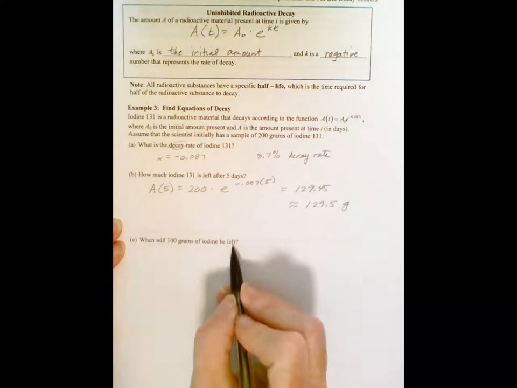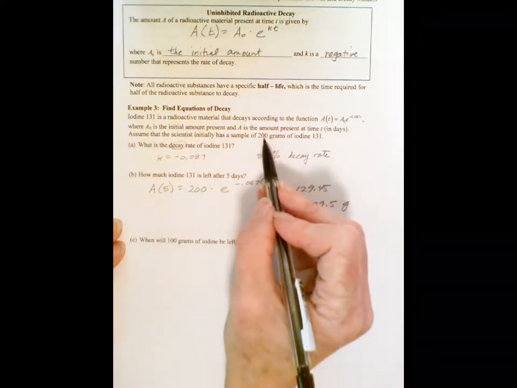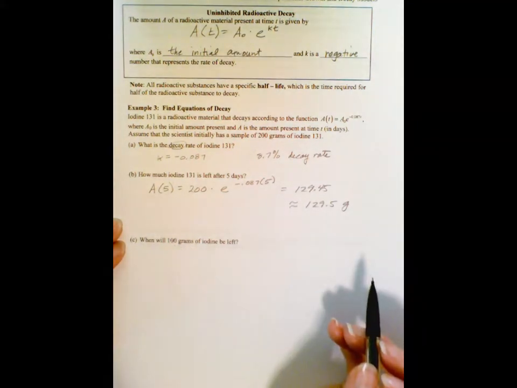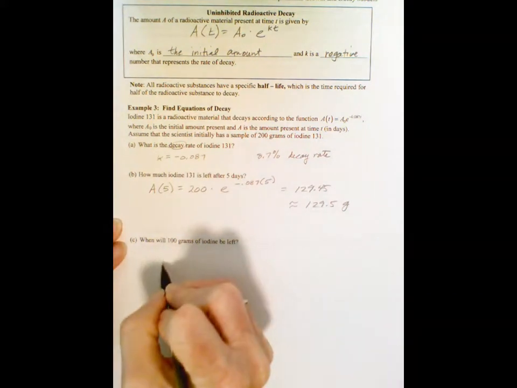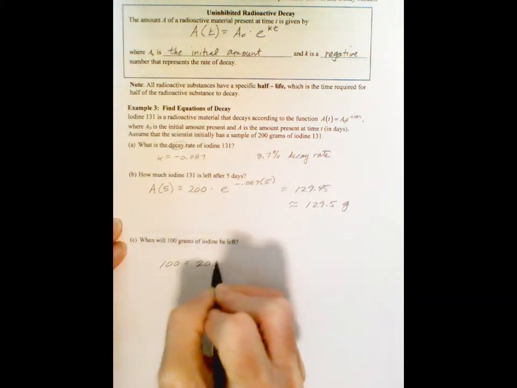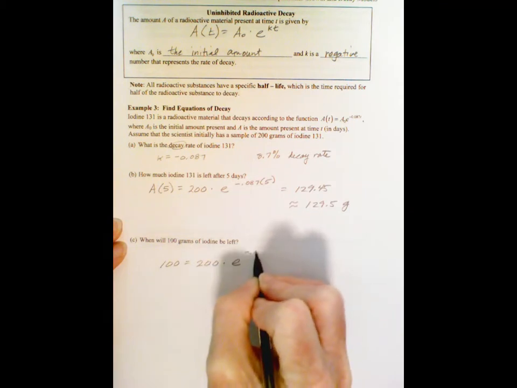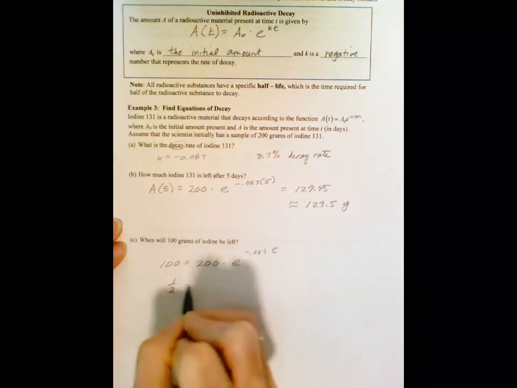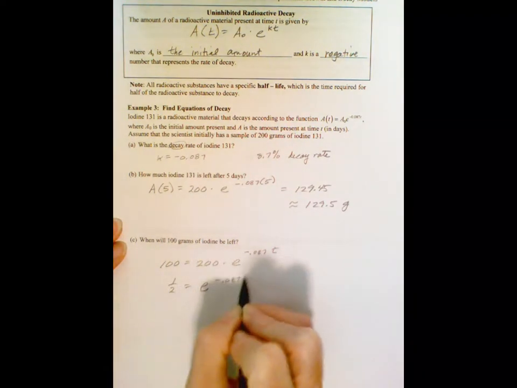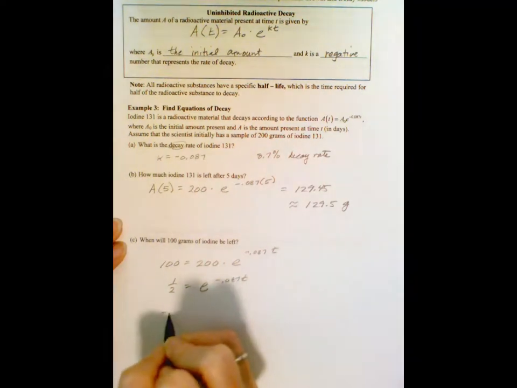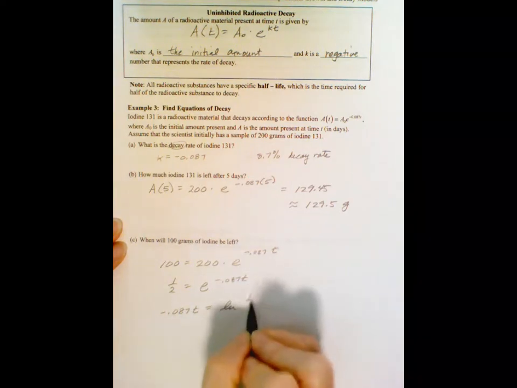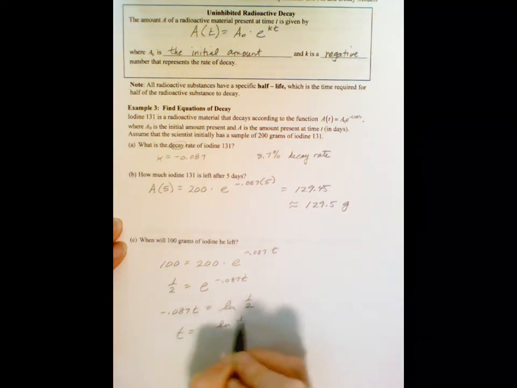When will 100 be left? In other words, when have you reduced by half how much you have? That would be the half-life, the time it takes to get to half. So let's find out. We're down to 100. We start with 200. What is t? Divide by 2. Change it to a log. It is an exponential, so it's log base e of 1/2. So t equals the natural log of 1/2 divided by negative 0.087.